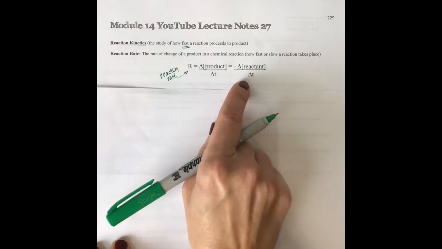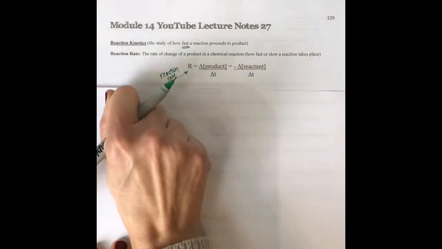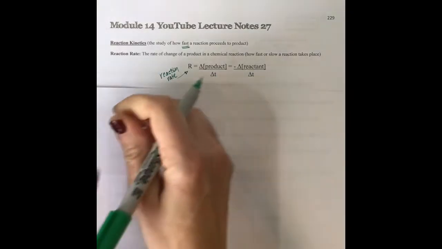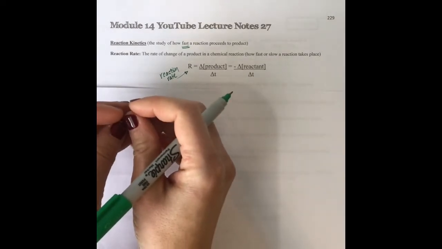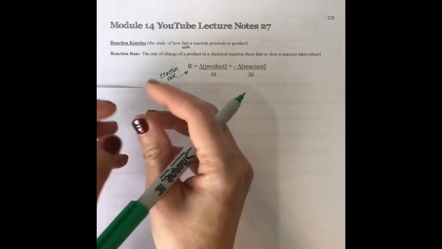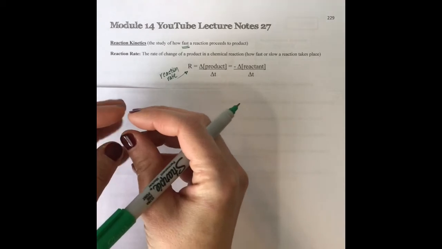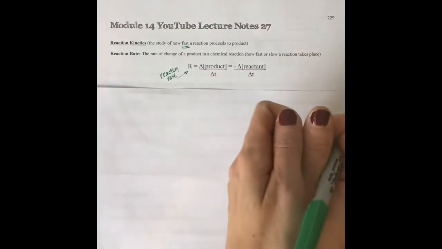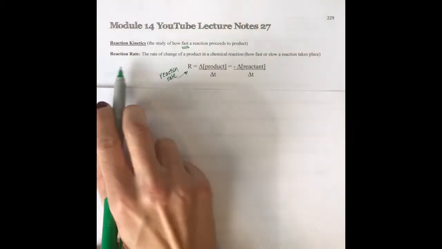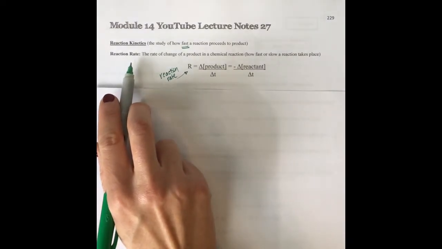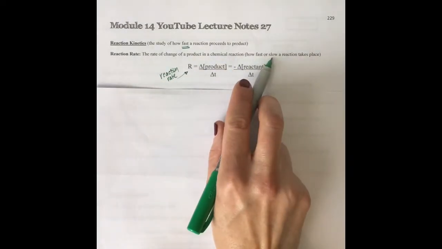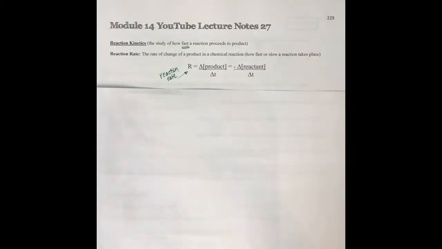So think about it this way. You start with some reactants in your reaction. They're on the left side of your equation. And over time, they're reacting together and proceeding toward a finished product. And the reaction rate is the study of how fast or how slow that process happens.